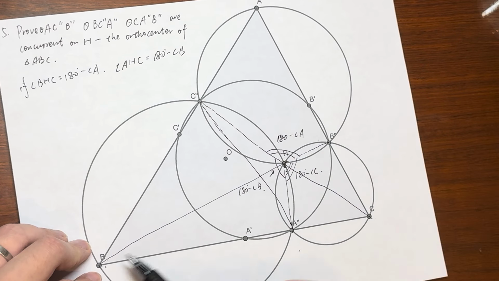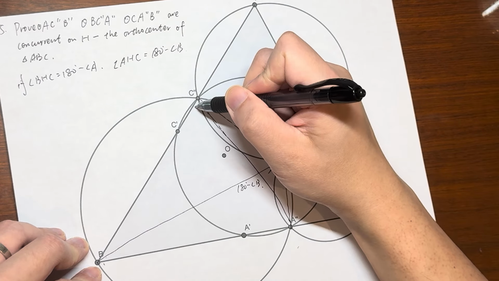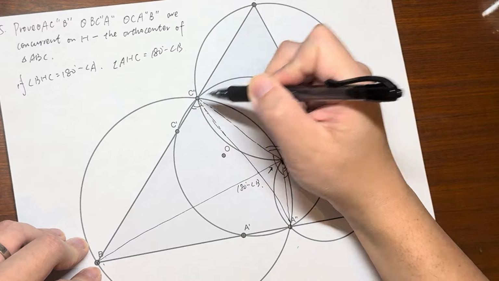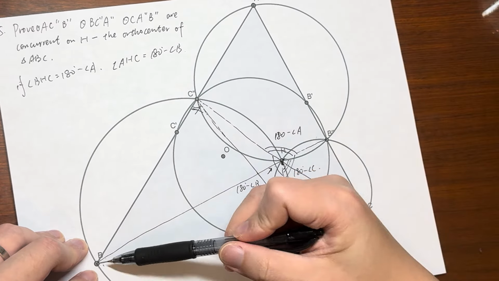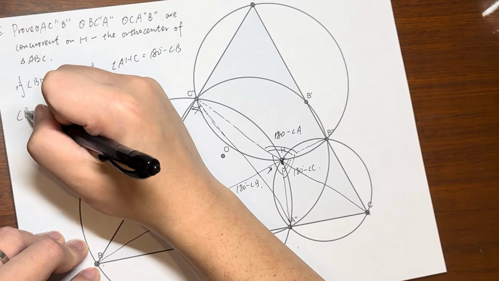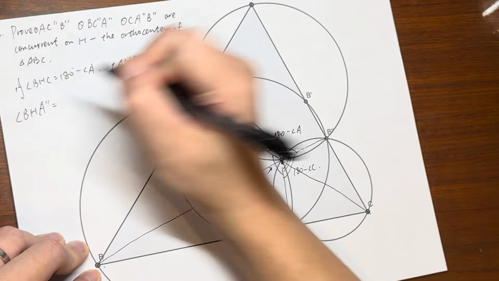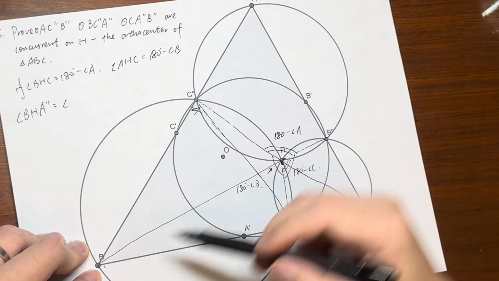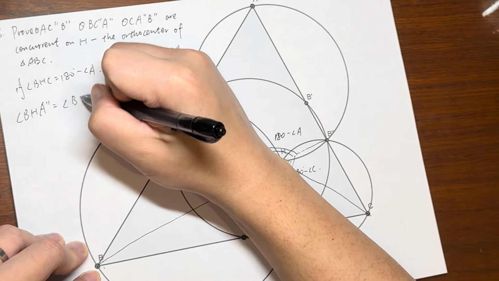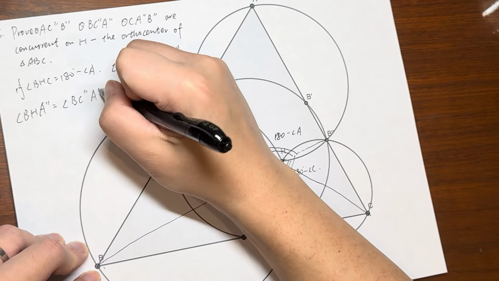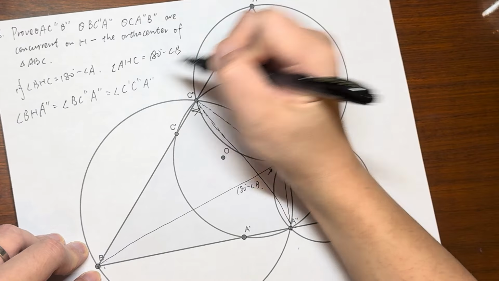The angle BHA'' equals angle BC''A'', which equals angle C'C''A'', right?